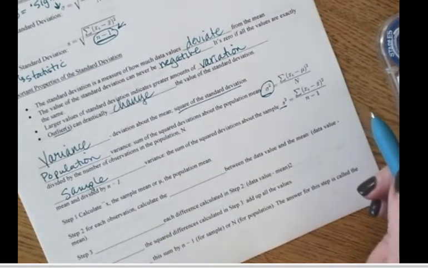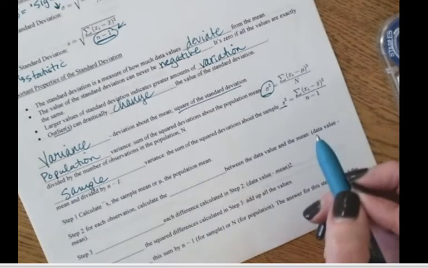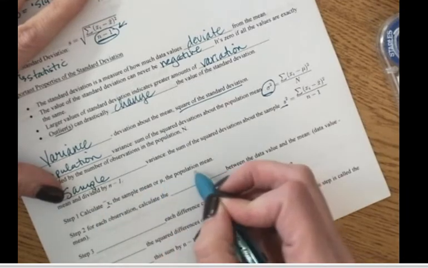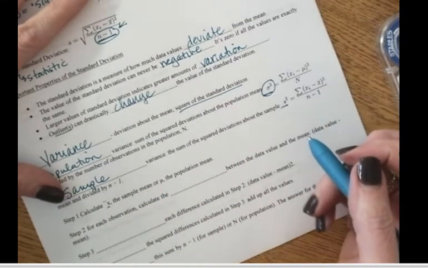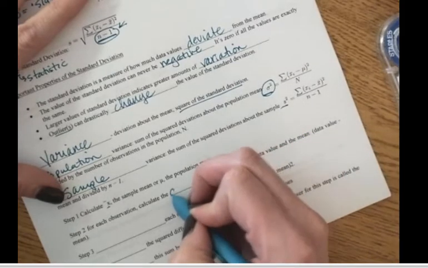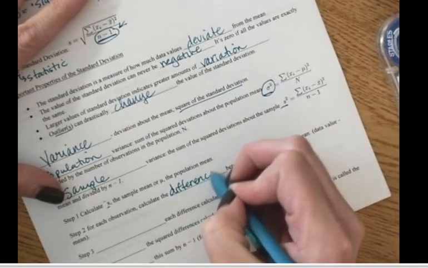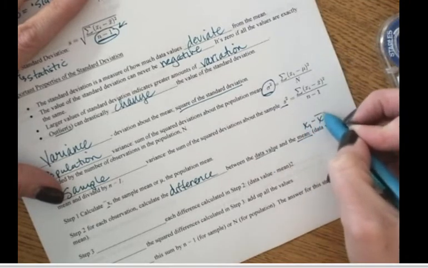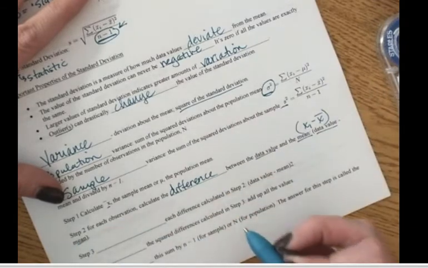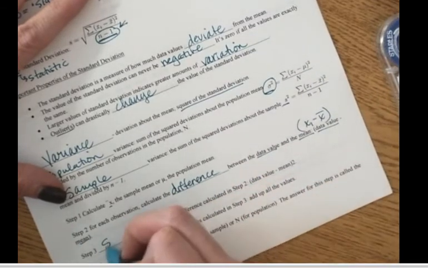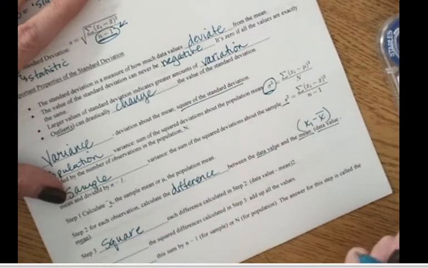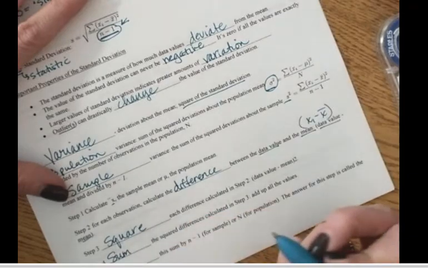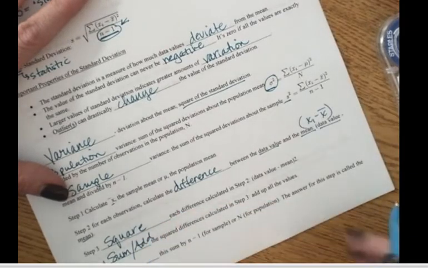So now how are we going to calculate these? Here are the steps you're going to take, and we're going to walk you through this, okay? We're going to calculate x bar, the sample mean, or mu, the population mean. For each observation, we're going to calculate the difference between the data value and the mean, okay? That's what x1 minus x bar is. Data value minus its mean. Then we're going to square each difference. Then we're going to sum, or add, the squared differences that are calculated.